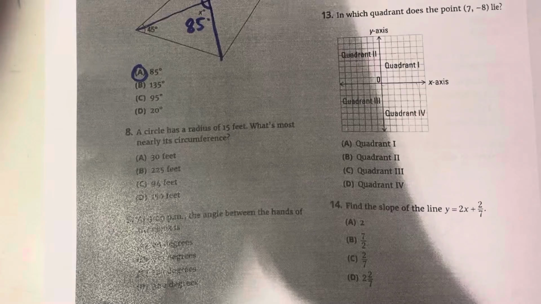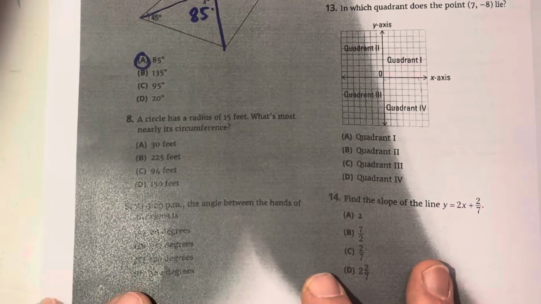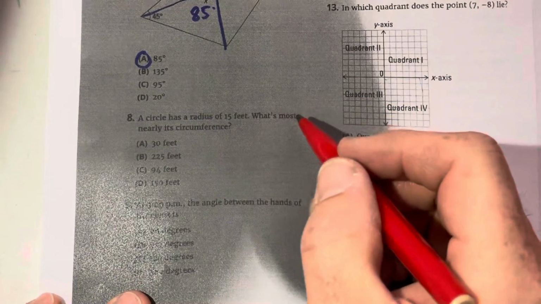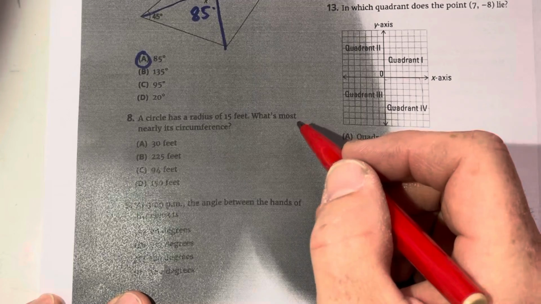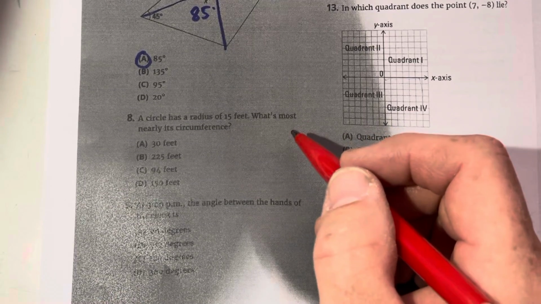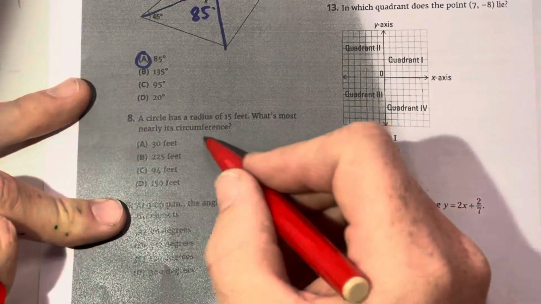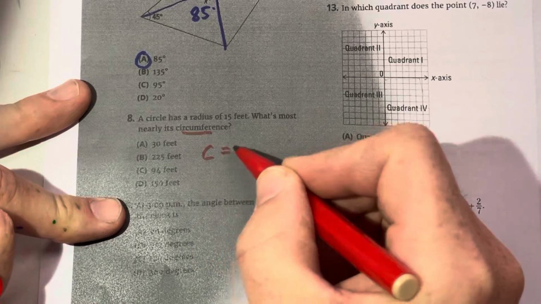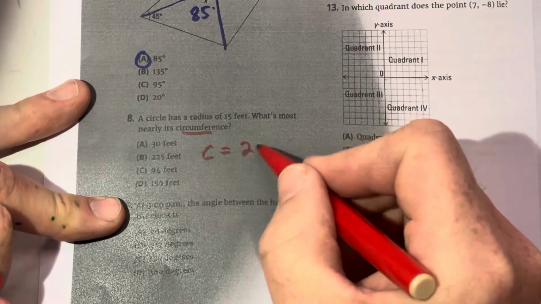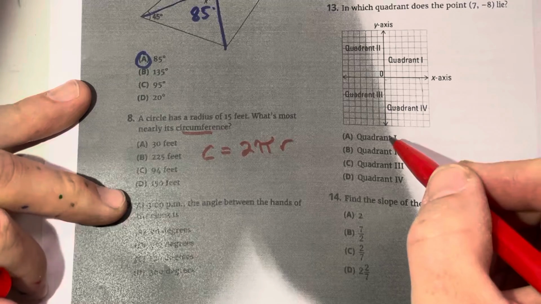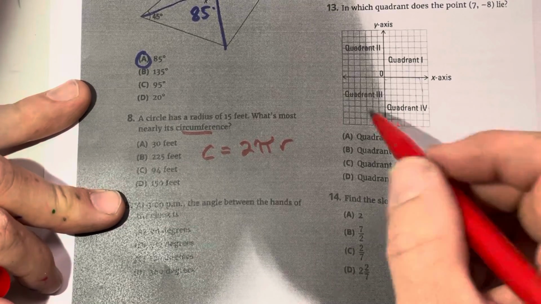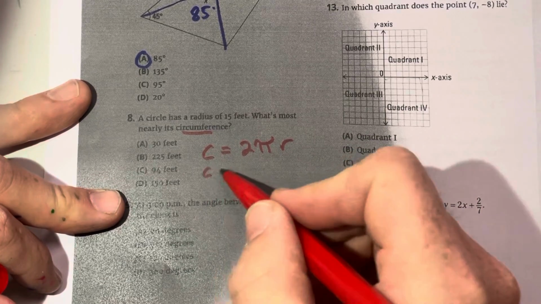A circle has a radius of 15 feet. What's most nearly its circumference? All right, what am I going to do here? Well, I know that the circumference formula is c equals 2 times pi times r. And if it has a radius of 15 feet, I'm going to plug it in.